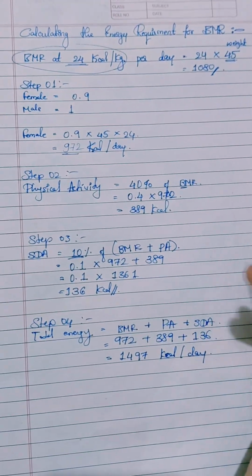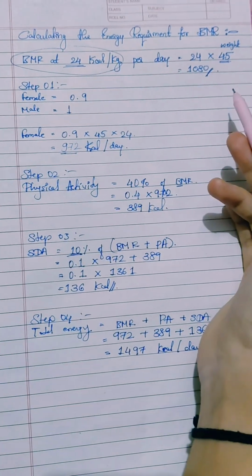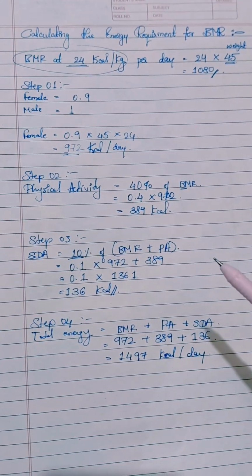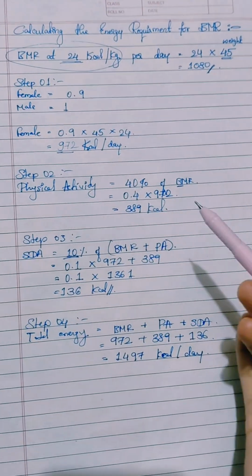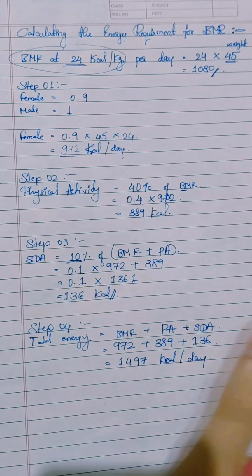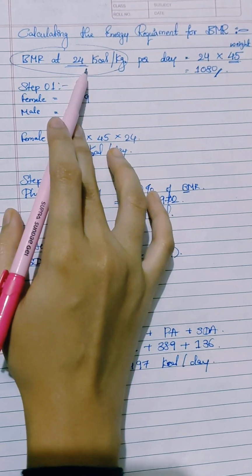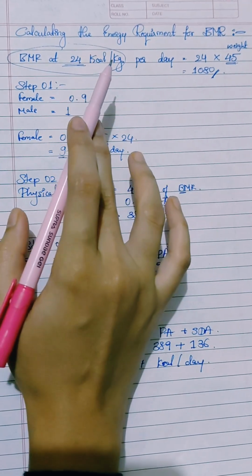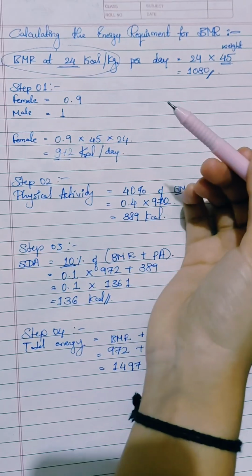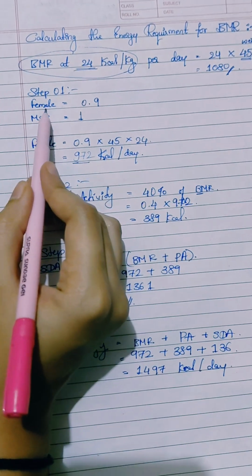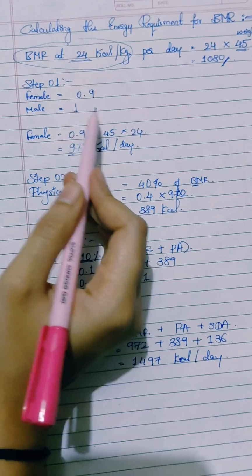A female who is a moderate worker of weight 45 kg. So this is a very easy way of calculating the BMR. The fixed values, as I said, are this 10% and this 24. The only changing value will be the weight, 45, whatever the weight of the male or female is, and for female it is 0.9 and for male it is 1.